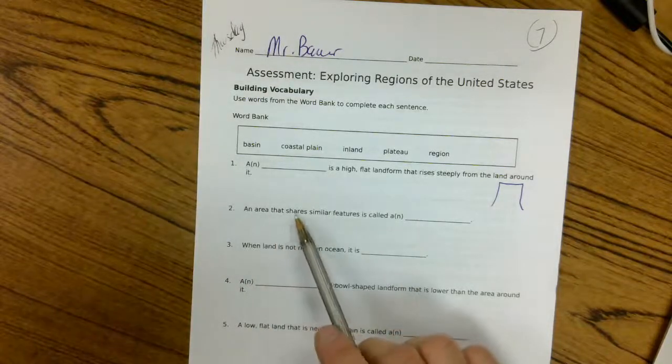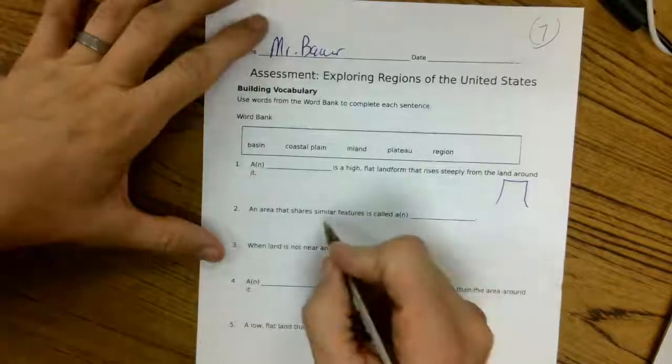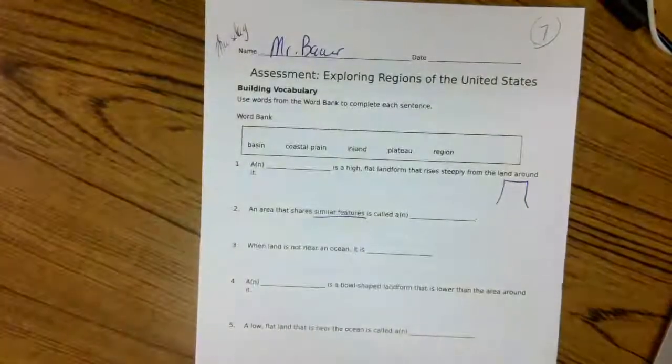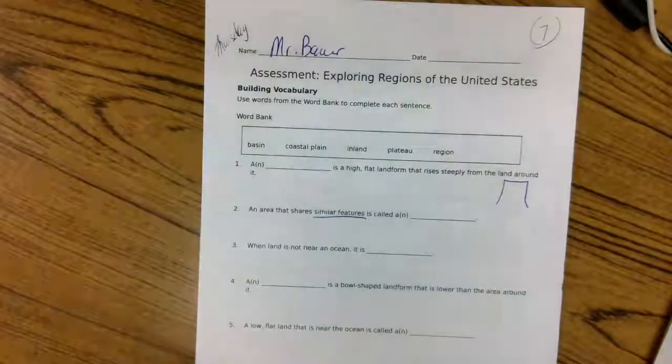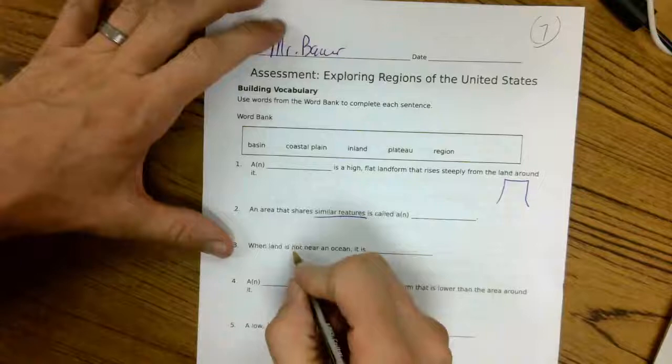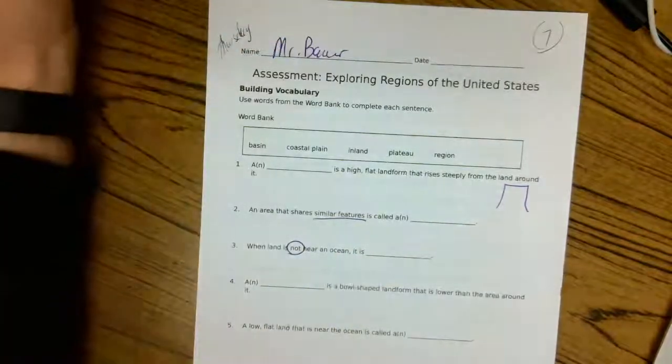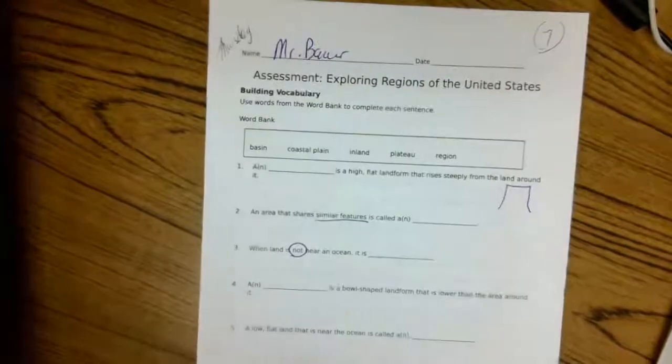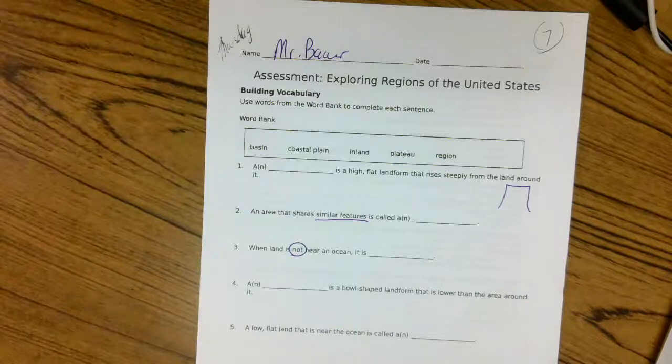This is an area that shares similar features. The key word, similar features. This is called a blank. Number 3, when land is not near an ocean, it is called what? Remember, this is where we live. Our region is considered this: basin, coastal plain, inland, plateau, or region.